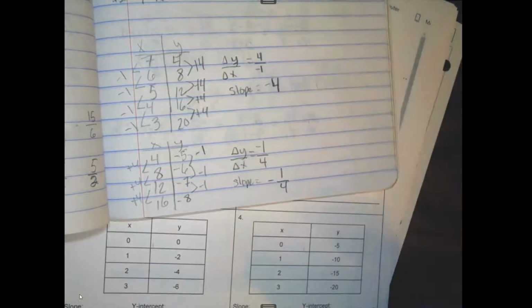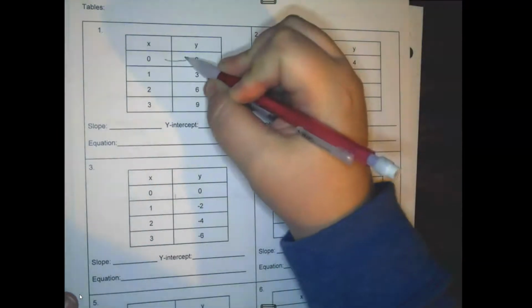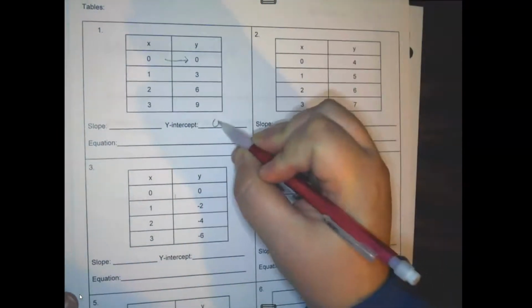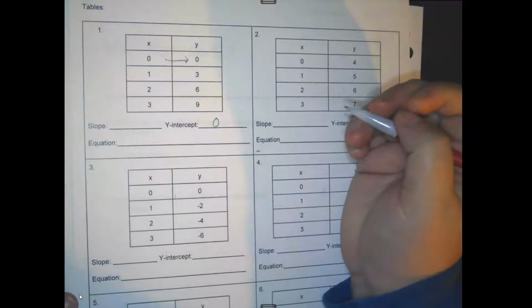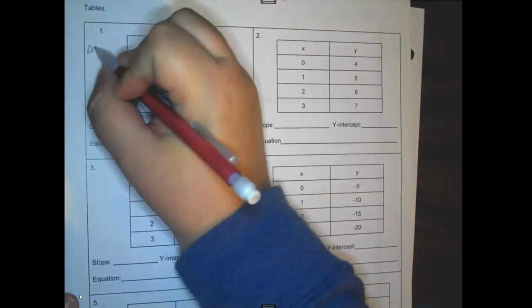So we're going to practice doing a few of these. I've attached this sheet. Again, I'm not having you turn it in, so if you want to just watch and pay attention, that's fine. So we're going to look. Y-intercept across from 0 is 0. Our slope, so +1, +3. So we're going to look at our change in y over our change in x.